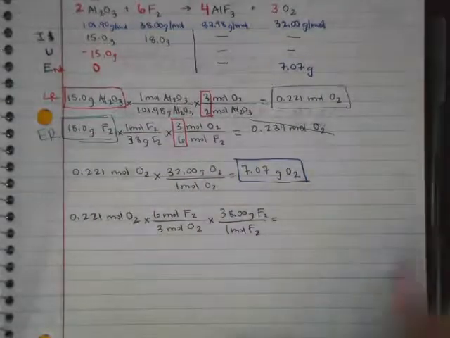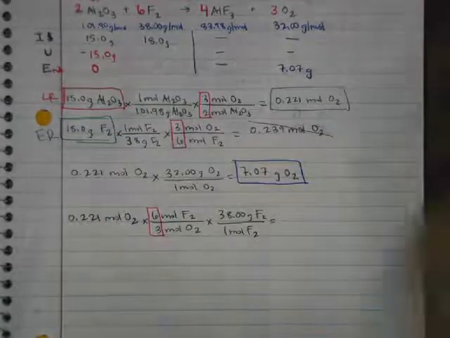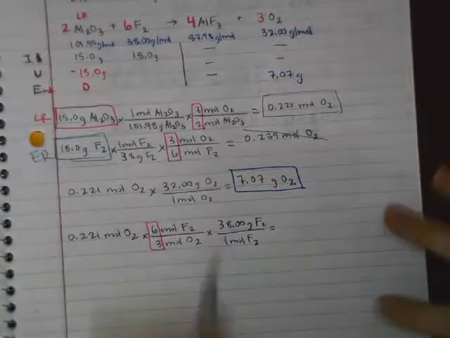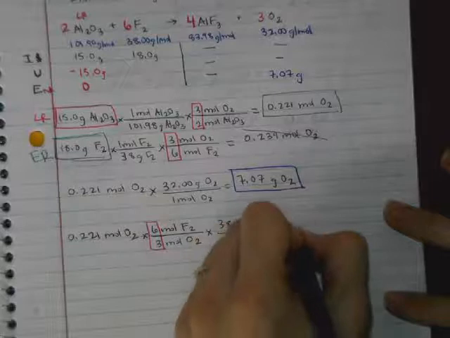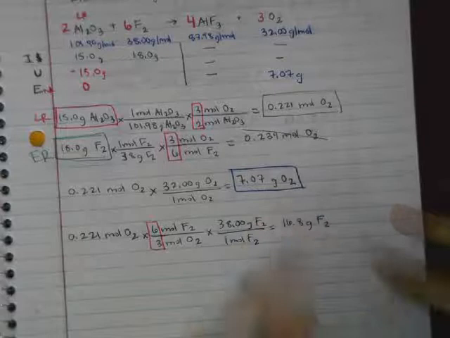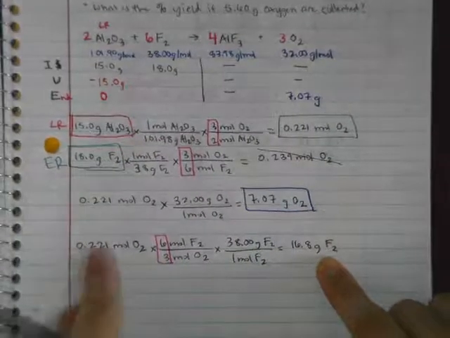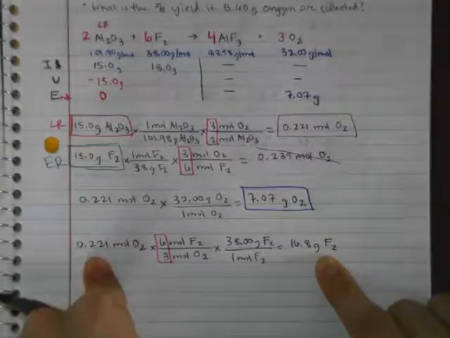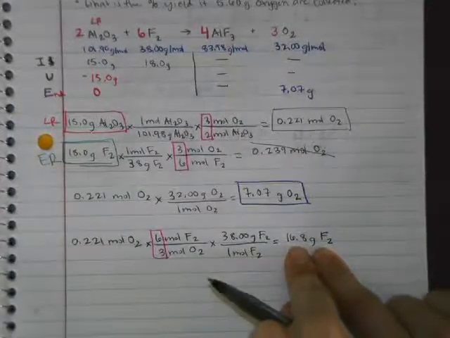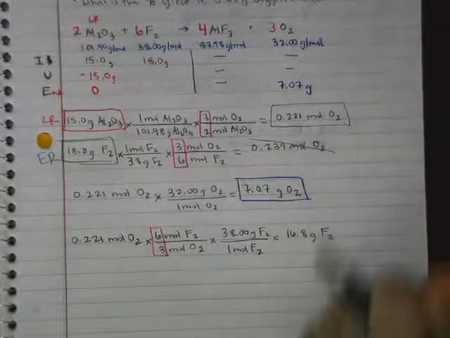Okay, so there's my molar coefficients right there. And if I do that math, I end up with 16.8 grams of F2. Now let's think about what this means, because at this point there's just lots of numbers flying around and you don't want to get confused. I made this much oxygen. In order to make this much oxygen, I had to use up 16.8 grams of F2. So this is what was used.